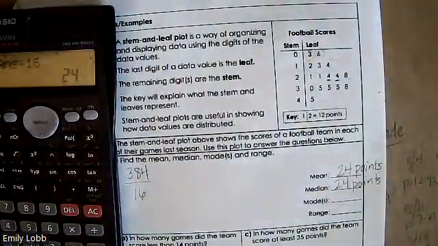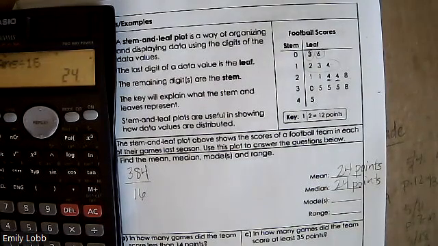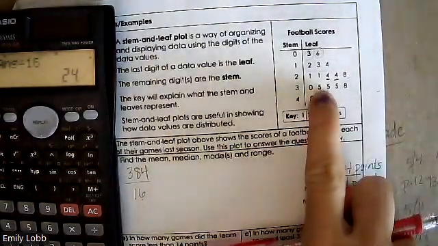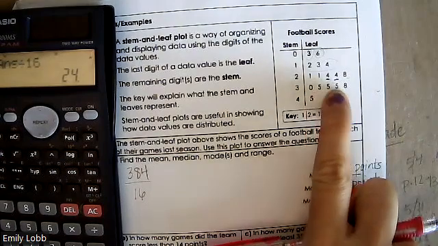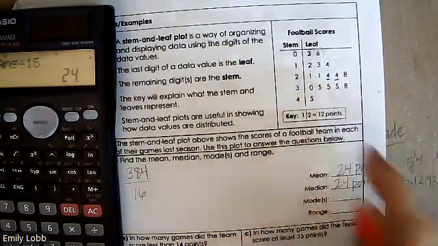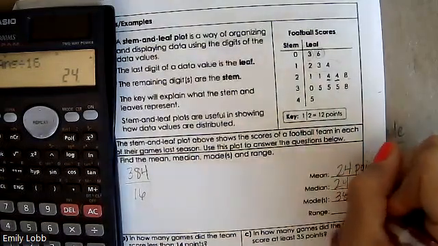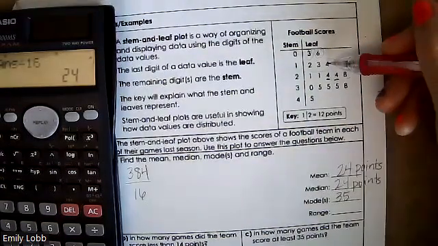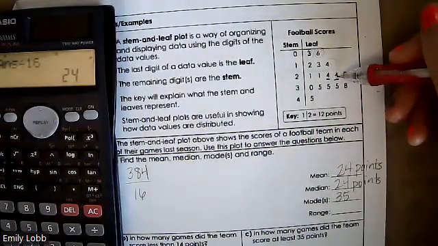What number occurs the most? I notice there are 3 of the same thing in this row. What do those 5 stand for? 35. So that's my mode. I don't have anything else that occurs 3 times. This 4 is a 14 and the other 2 are 24s.